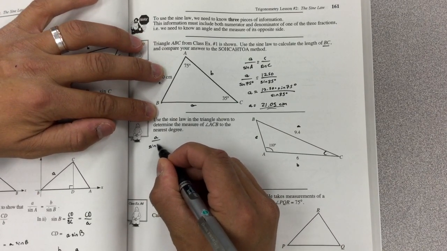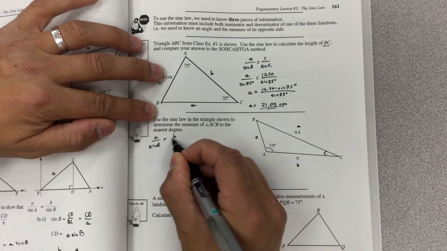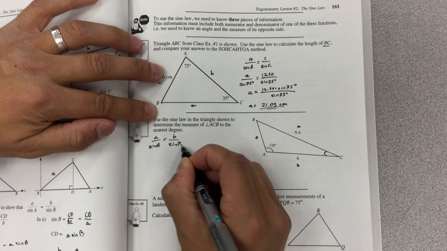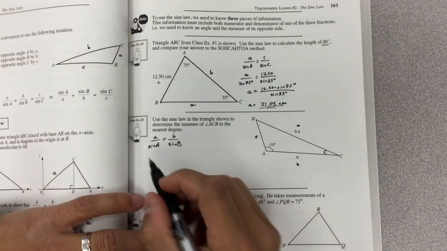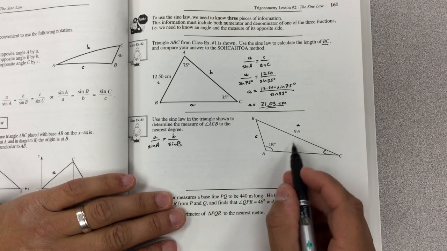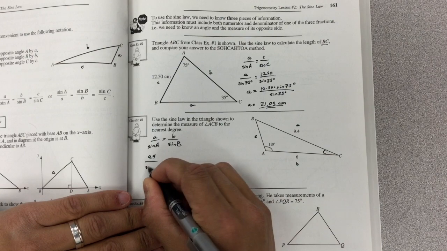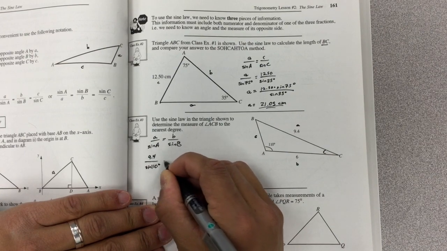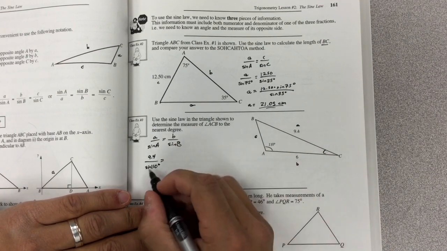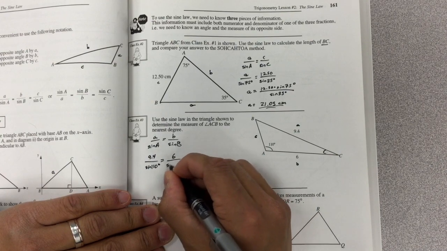So A over sine A is equal to B over sine B. My value of A is 9.4 over sine 110 degrees, and my value of B is 6 over sine B.